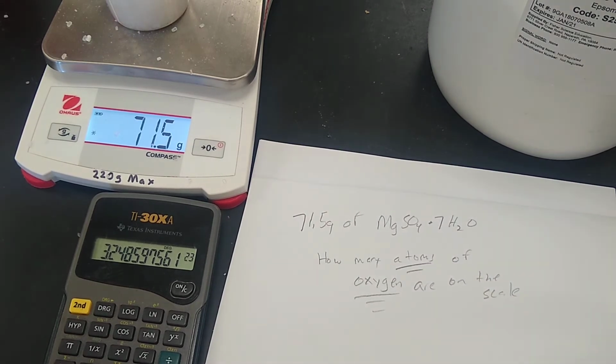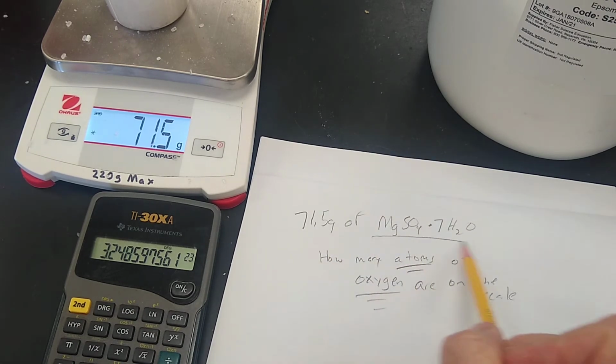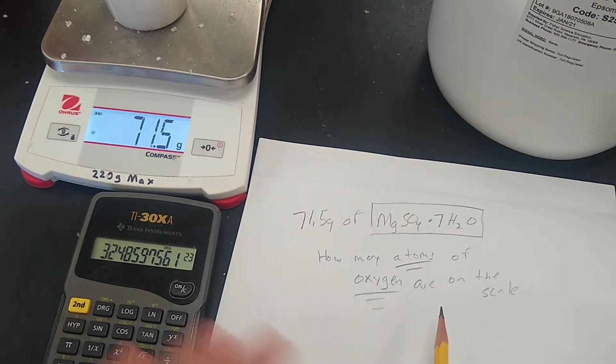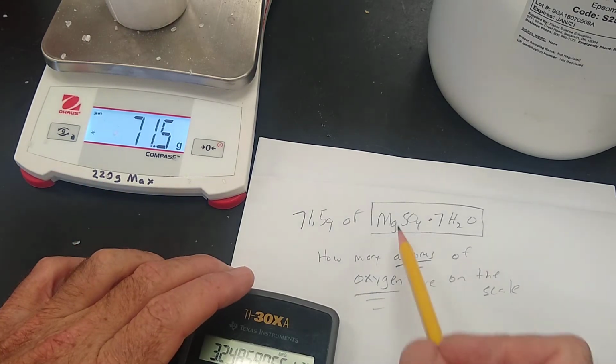All right? What's our first step? Our first step is to add up the molar mass of MgSO4.7H2O. So what is that?